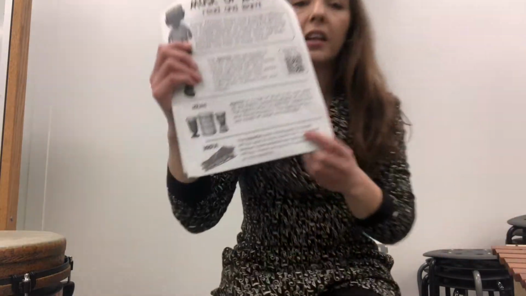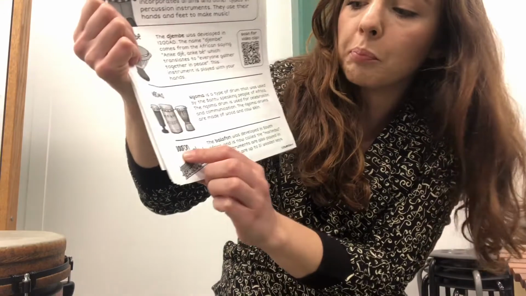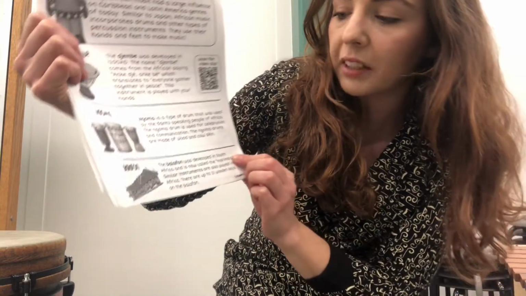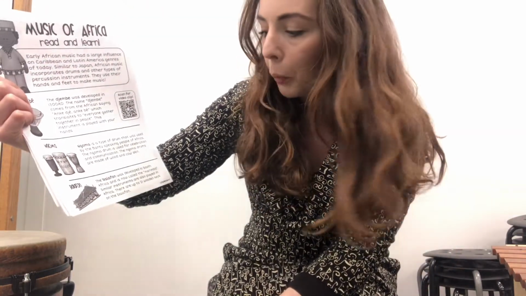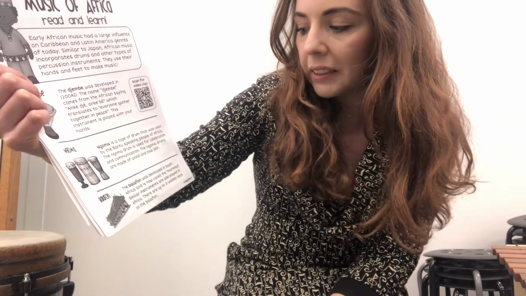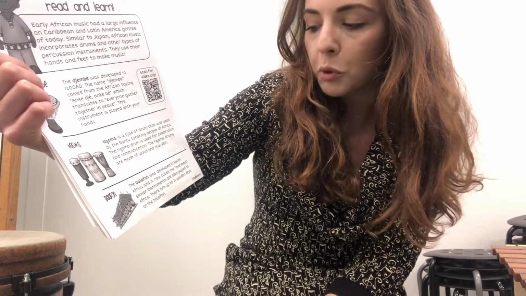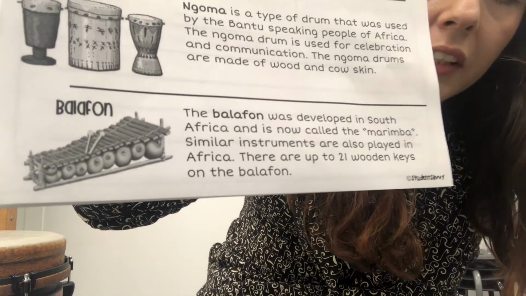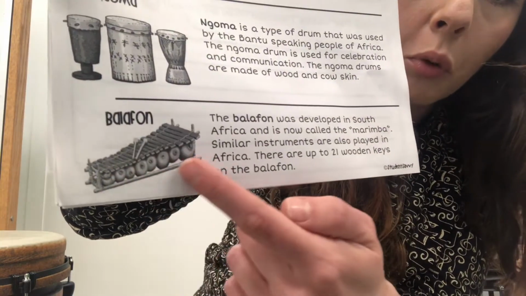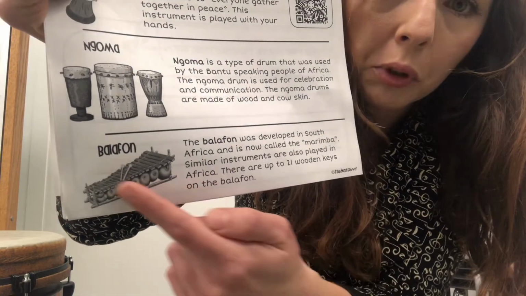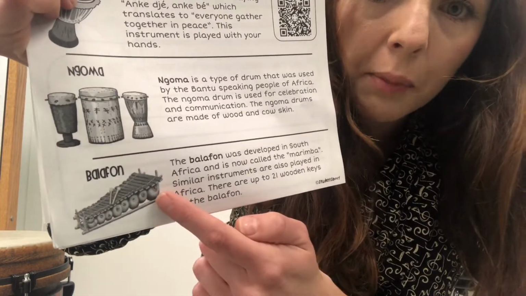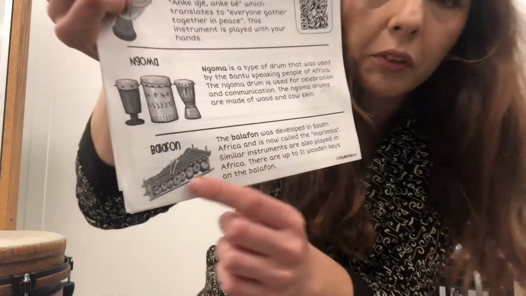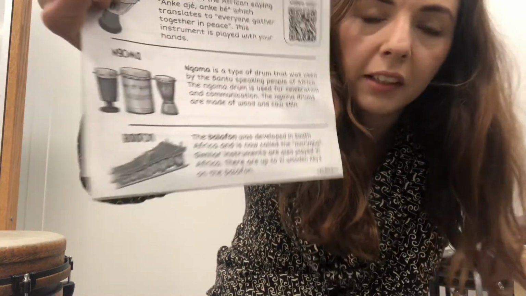The other thing that they played is a balafon. The balafon was developed in South Africa and is now called the marimba. So we might have heard that name, the marimba, before. Similar instruments are also played in Africa. There are up to 21 wooden keys on the balafon. As we can see right there, it looks kind of like the xylophones we have in class, except it looks like there are some gourds underneath. Gourds were really good for instruments because things that are hollow make a really nice sound for music.